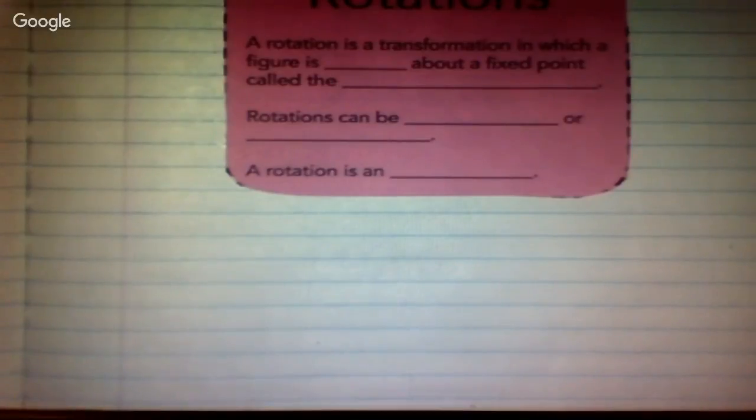Okay, let's fill in these blanks. A rotation is a transformation in which a figure is what? What do we do in a rotation to a figure? Turn it. We turn it. So, in which a figure is turned. That first blank is turned. About a fixed point, and this fixed point is called the center of rotation.